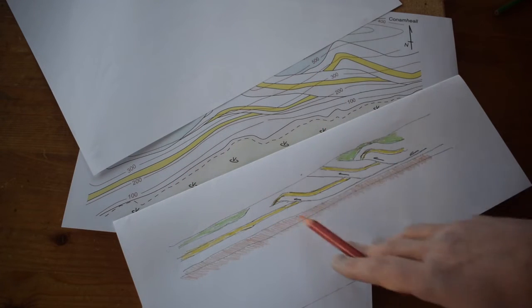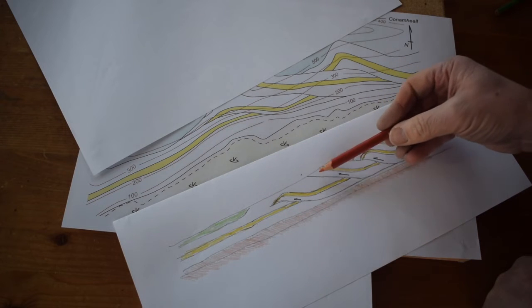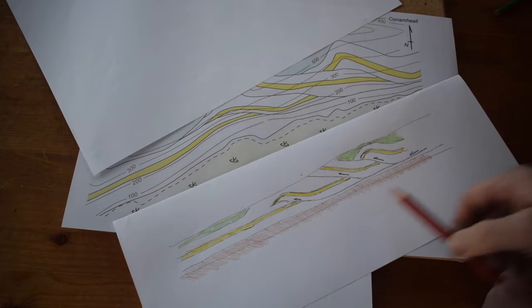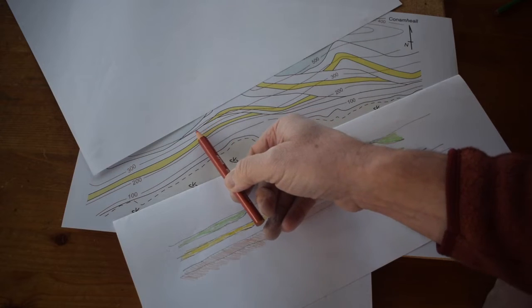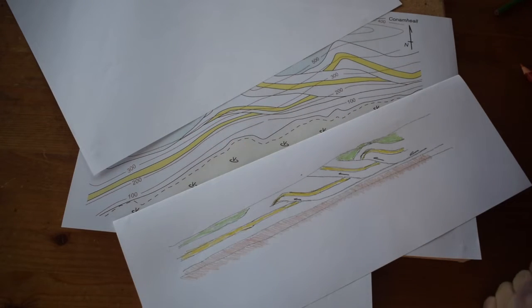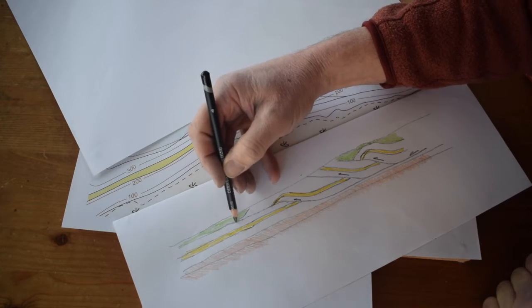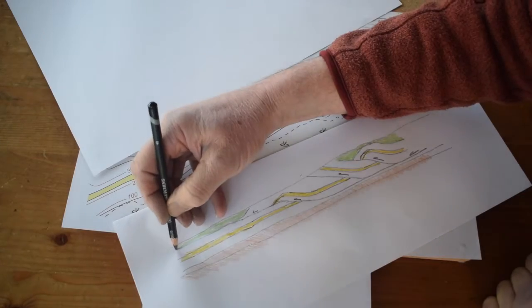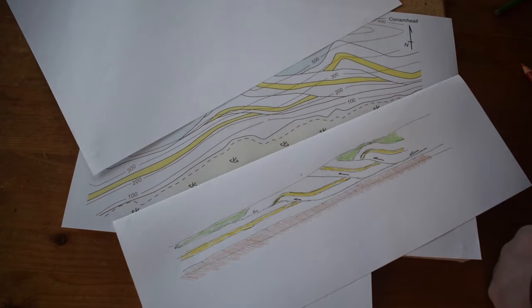So essentially it's a thin-skinned thrust system, only skin deep, doesn't involve the basement rocks. Well, there's a little bit more we can do now. What happens to this thrust here? Well, as we look out, it looks like it goes on through here. So just to finish this up, this thrust goes something like this and out. So the displacement would have continued here and out of the side of the section.